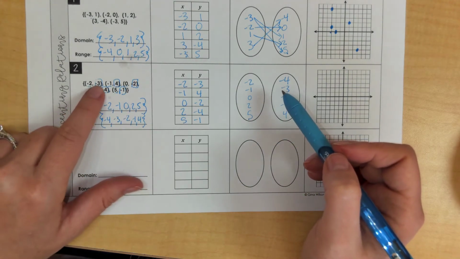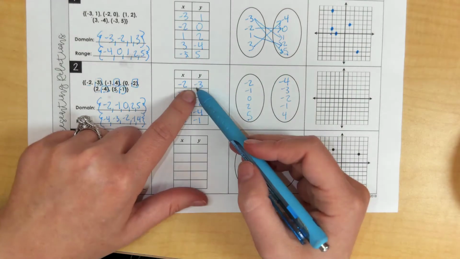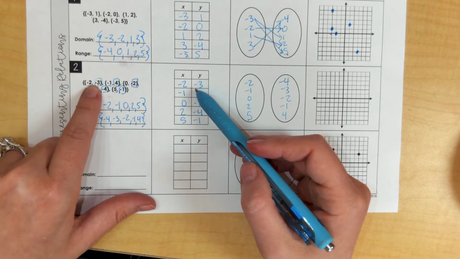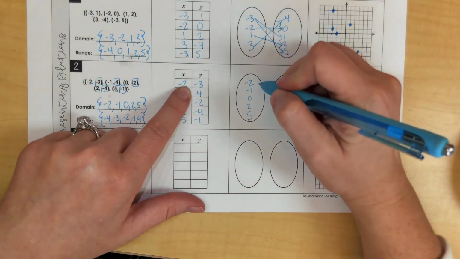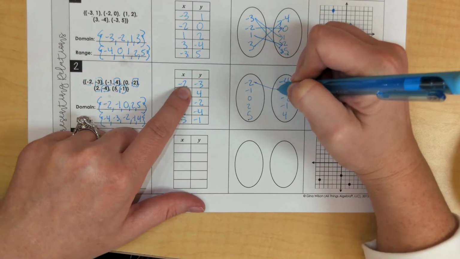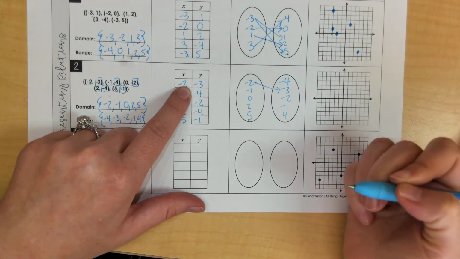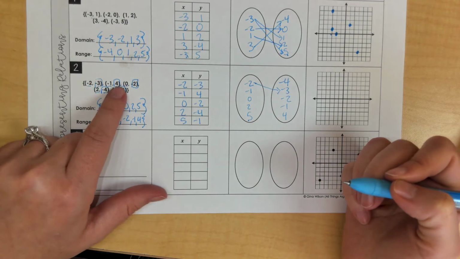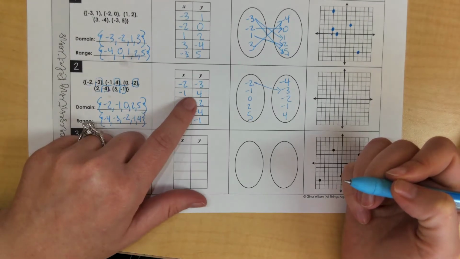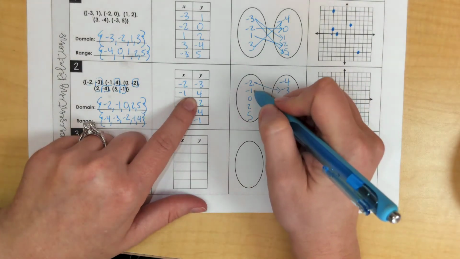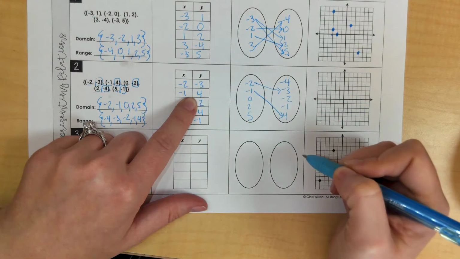So my ordered pair is -2, -3. I can see it in the table as well as over here in my set of ordered pairs. So I'm going to draw a line from the -2 on the left to the -3 on the right. Okay, then the next ordered pair I have is -1, 4. So I'll look here at -1, 4, and I'm going to draw a line from -1 to +4.